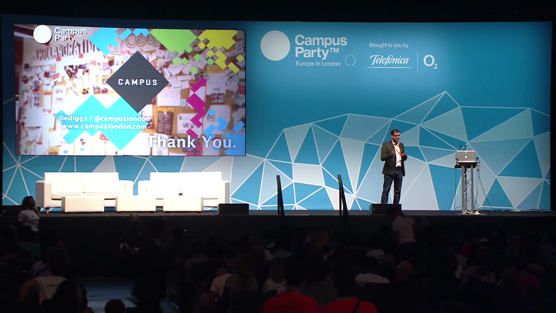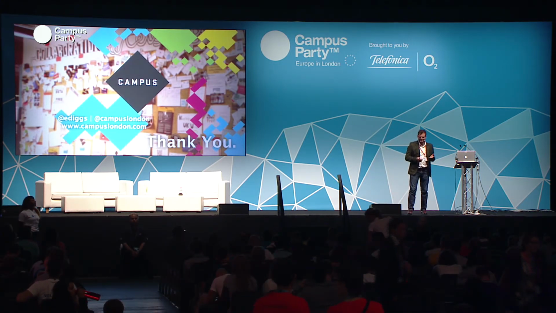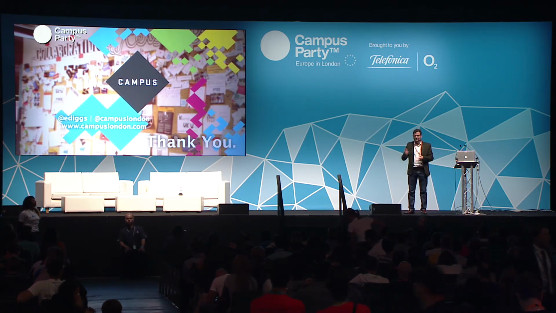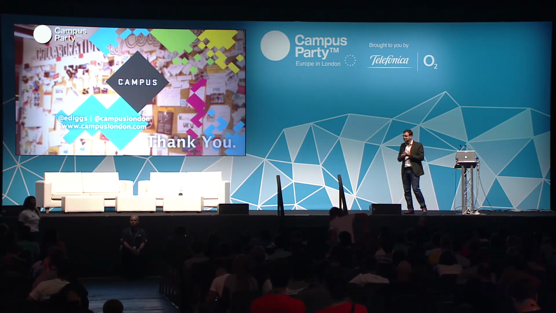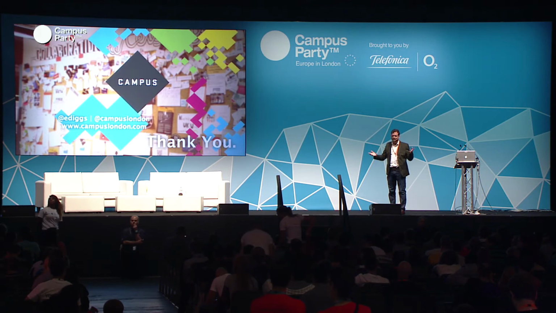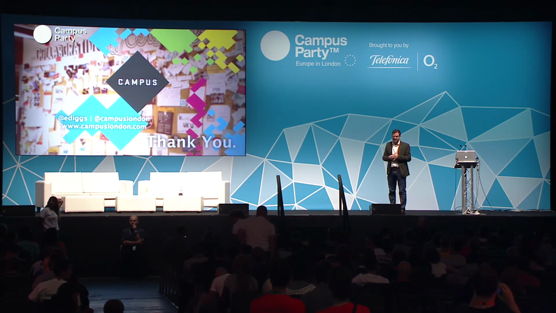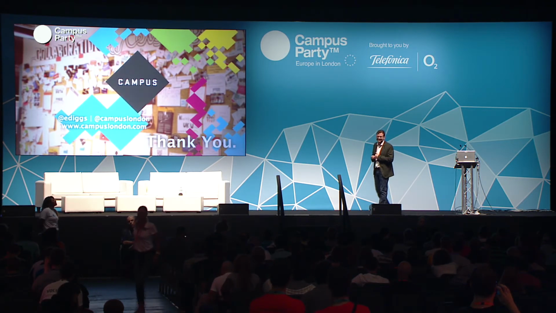Because if you think about Google, we usually try things out in the US. Glass is an example. Self-driving cars is another example. But Campus, actually the first Campus anywhere in the world, was created in London. That was not even 2 years ago, not even a year and a half ago.